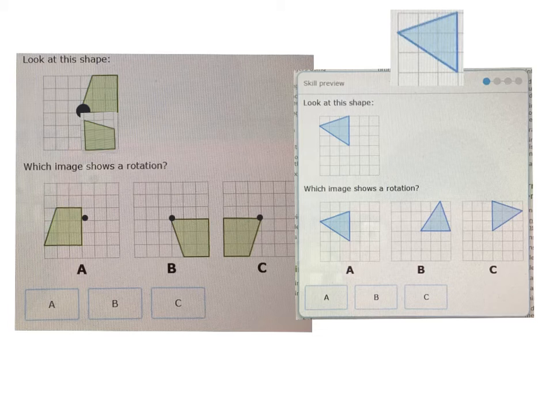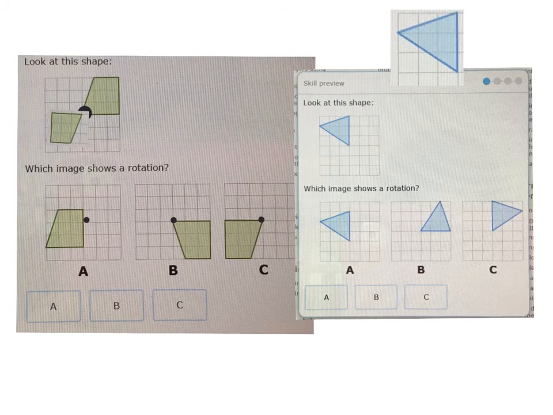Nope, none of them match that. If I rotate it again, it would end up being there. Now that looks just like, sorry, it's hard to line it up, but the point which should be on the dot, that to me looks exactly the same as C. So I believe C is our rotation.